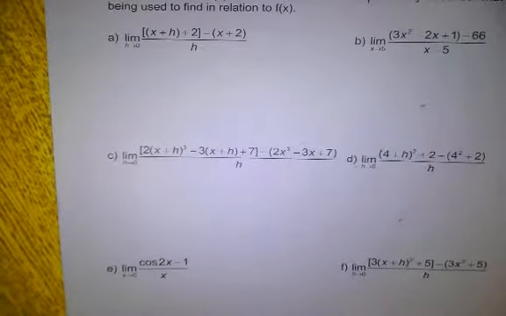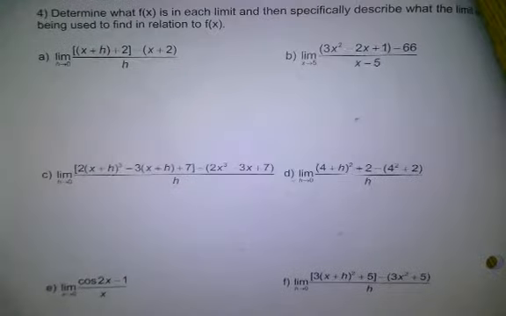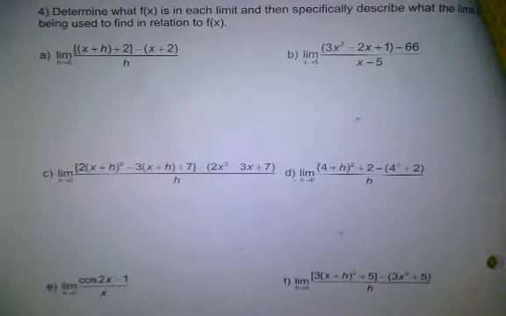A lot of the multiple choice questions for this, because you have shortcuts to do these, they'll never ask you to do this by hand. So what we just did by hand, they'll never ask you to do that by hand. They'll ask you how to do the shortcut, though. So let's talk about how to do the shortcut. Let's look at this first one right here.